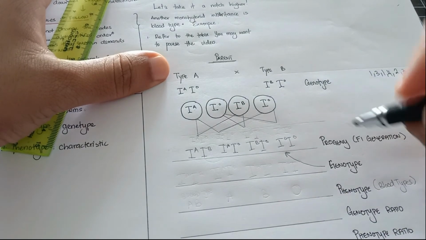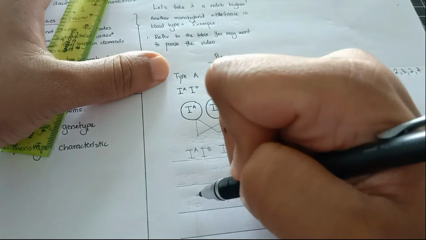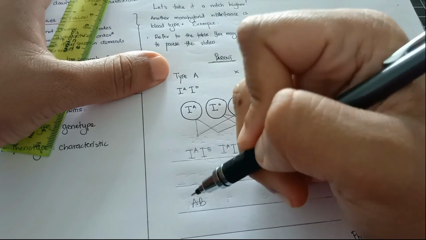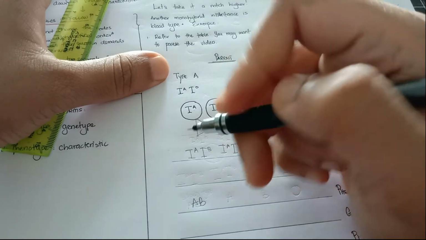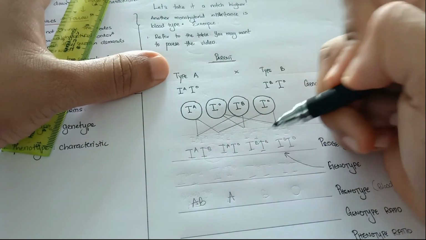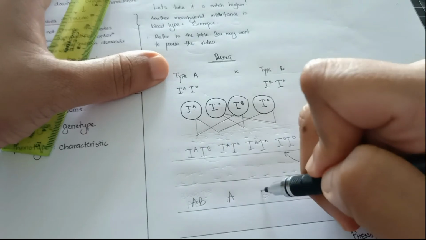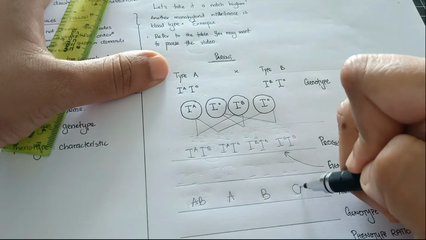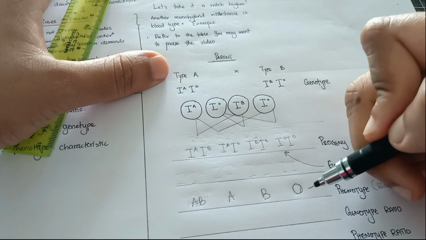So what kind of blood type is IAIB? It's AB. Just hear me out on this. I'll explain about the blood types shortly. Next, IAIO, I get A. IBIO, I get B, and IOIO, I get O. This is very important.